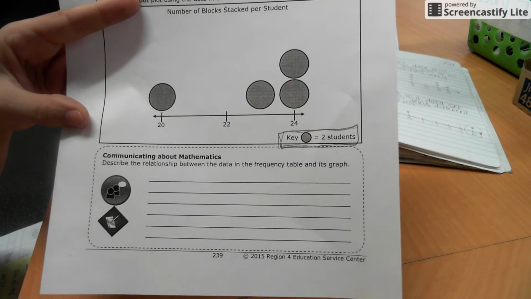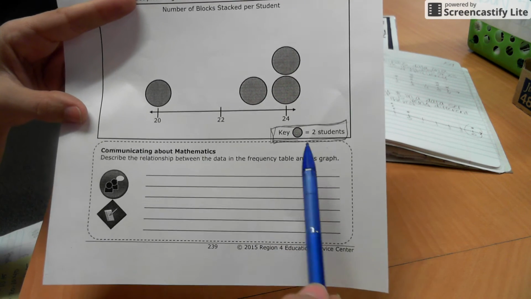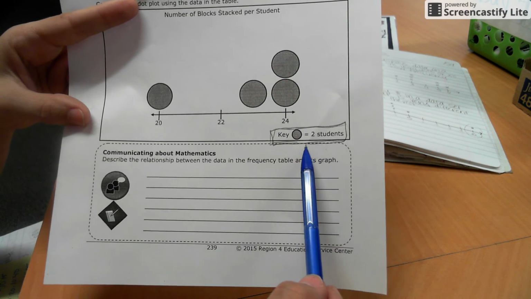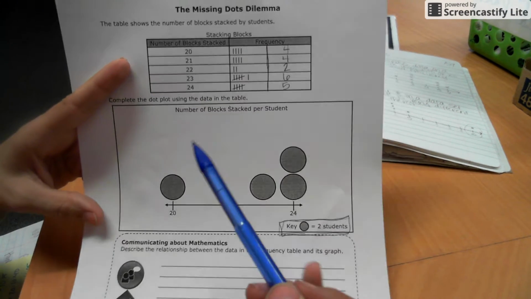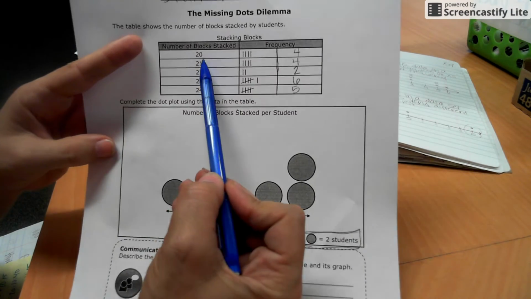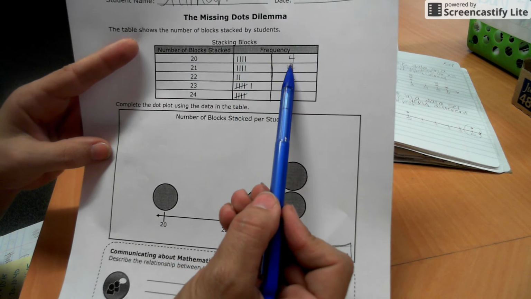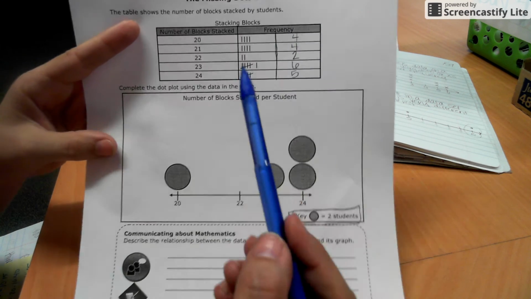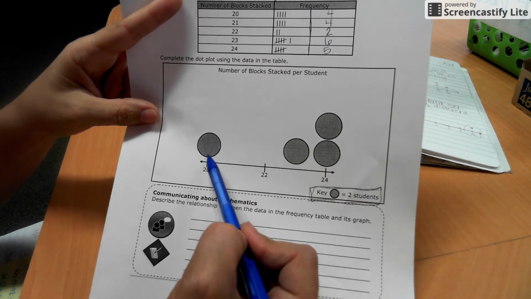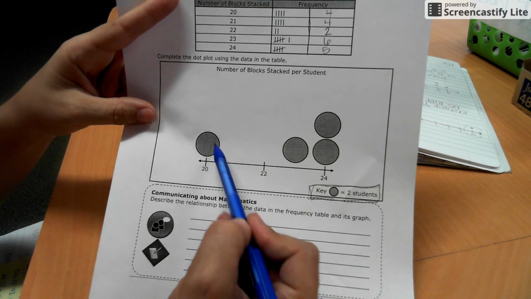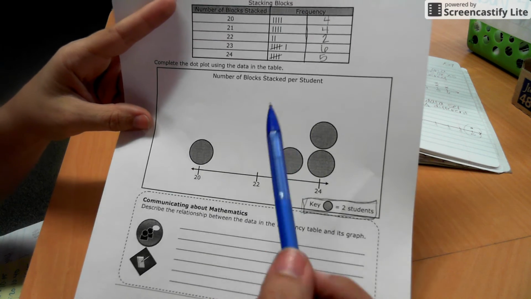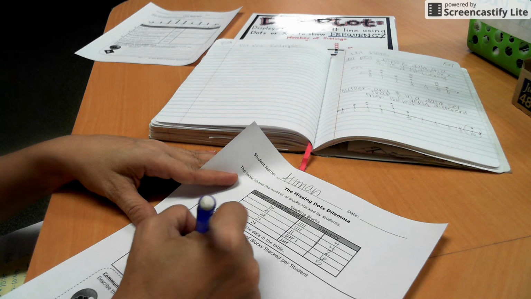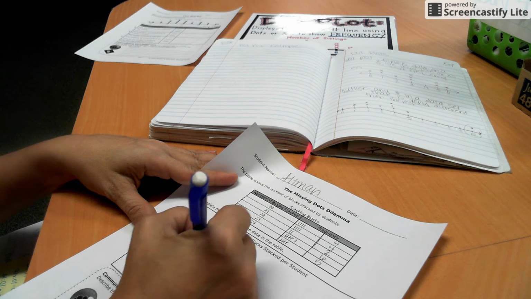You say it. Good. This says that each circle equals how many students? 2 students. So let's look up here. 20. How many students stacked 20 blocks? 4. So they started it for us and they put 1 circle here. So this represents 2. So in order to show 4, I need to add another circle.